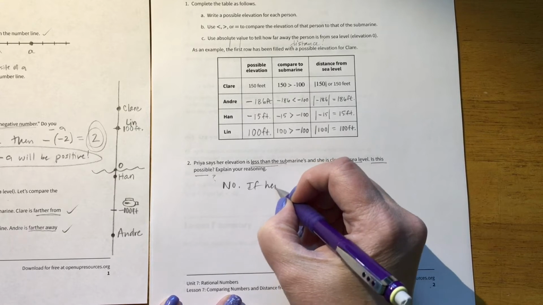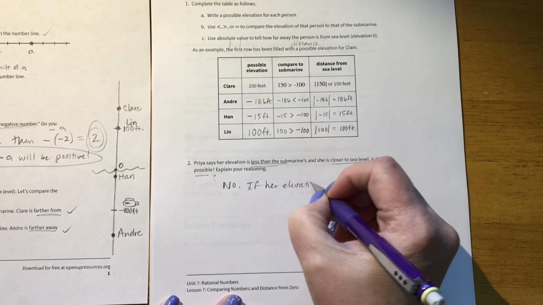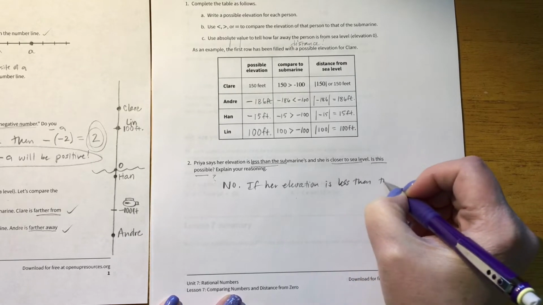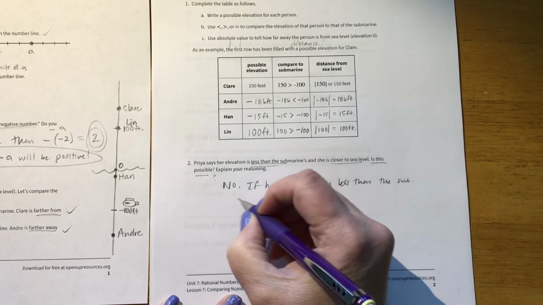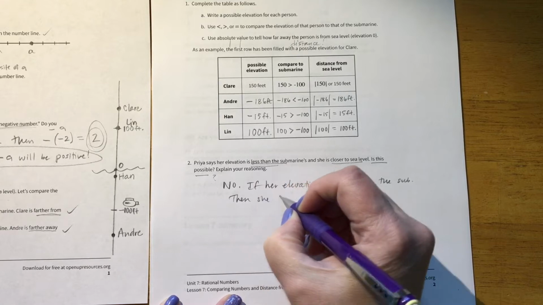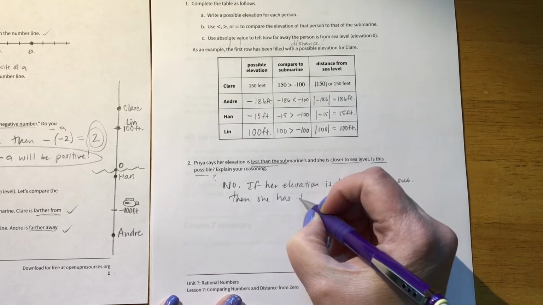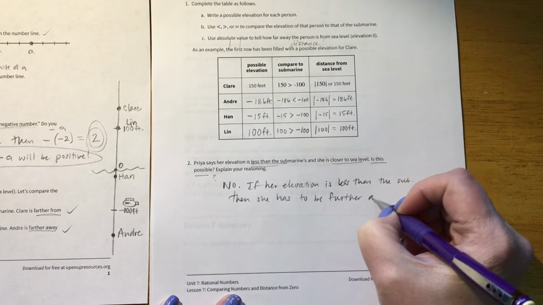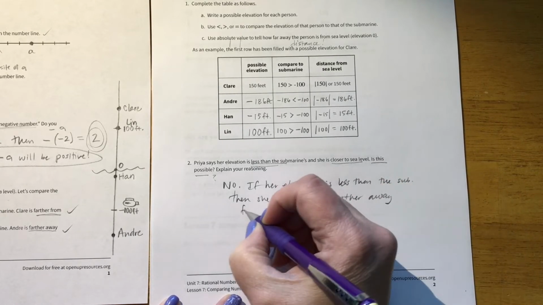If her elevation is less than the sub, then she has to be further away from sea level.